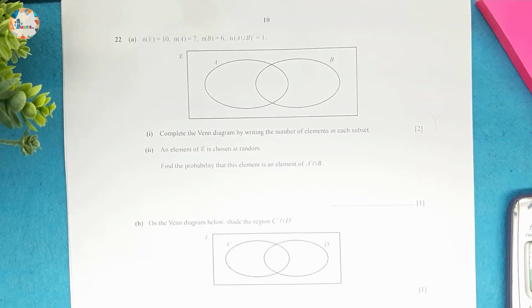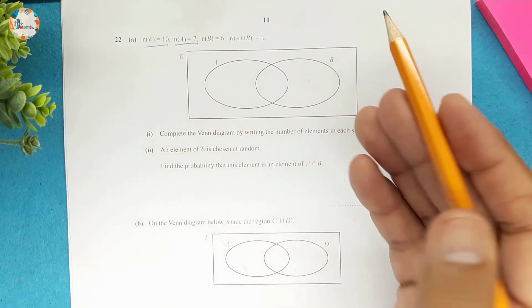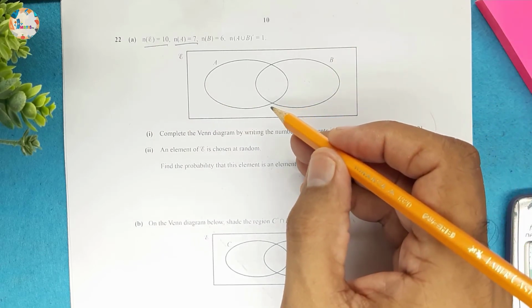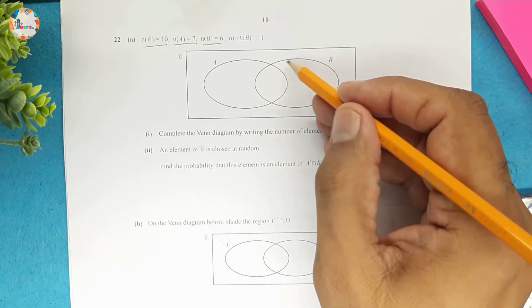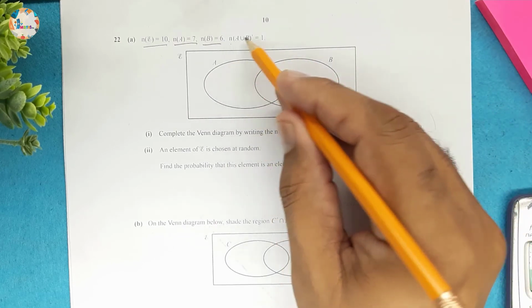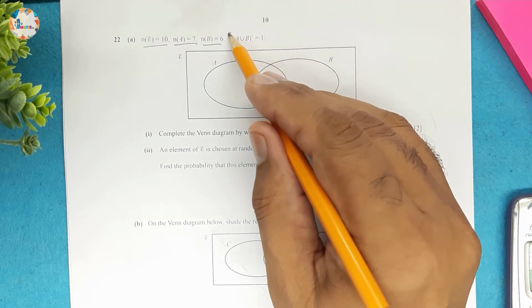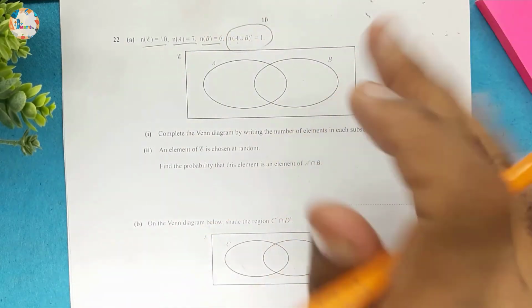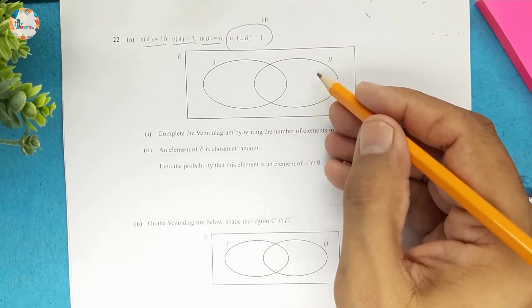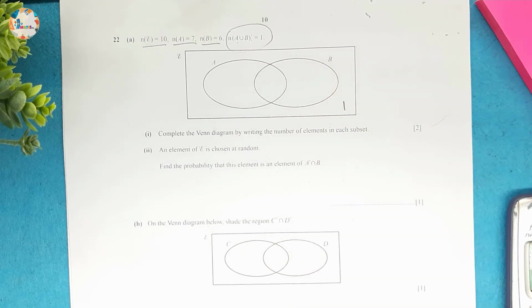Then question number 22 is a Venn diagram question, and they're saying this is the universal set. n of A is equal to 7, there are 7 members in A, n of B is 6, there are 6 members in B, and n of (A union B) complement is 1. A union B complement means the outer area, not in A and not in B, so this will be 1.